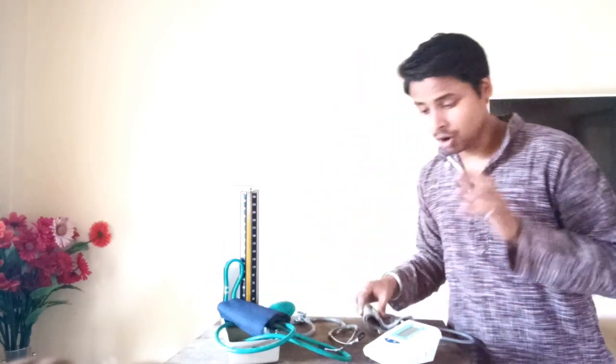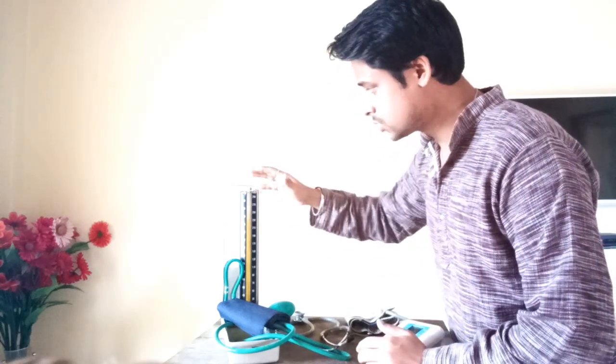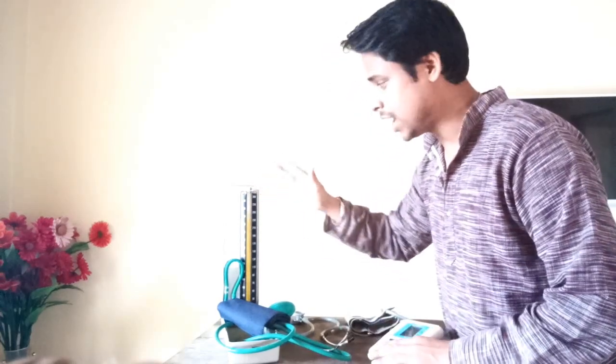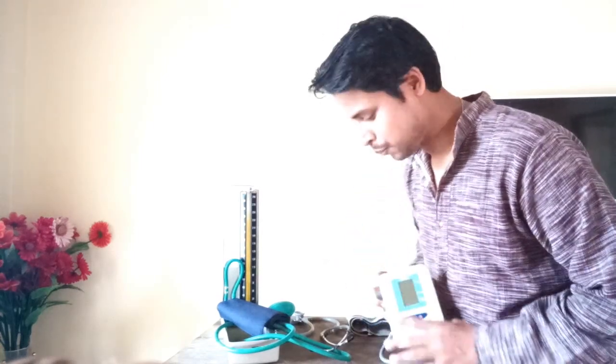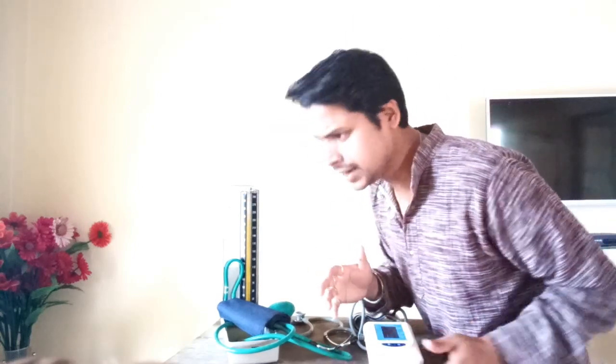As you heard at the start of the video, blood pressure was said as systolic and diastolic. Systolic is the contraction of the heart, and diastolic is the relaxation of the heart. So the normal measurement we do is with this sphygmomanometer. I have a manual sphygmomanometer and a digital sphygmomanometer. Both have the same common, standard reading. It is said 120 mm of Hg.